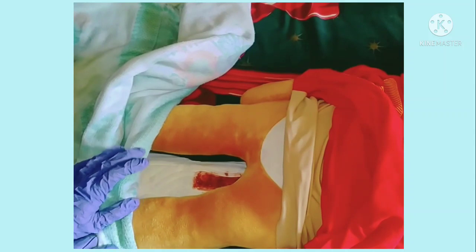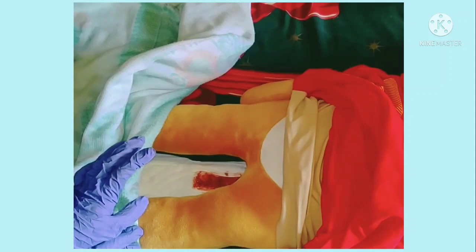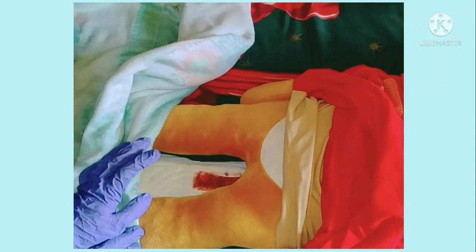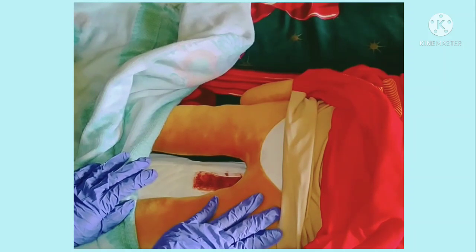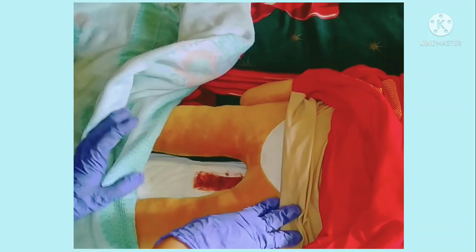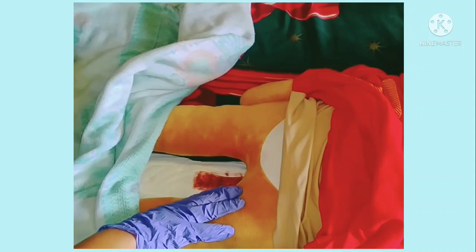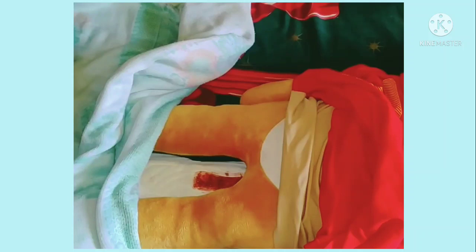Lochia serosa is a brownish red or pink, which is normal within 4 to 10 days postpartum. Alba is a yellowish white, which is seen after 10 days postpartum. You also want to make sure that the color is progressing towards a lighter color. Note that each brand of pad absorbs differently. I also want to make sure to turn my patient on the side to make sure that there is no lochia leaking and pooling under the sheet.